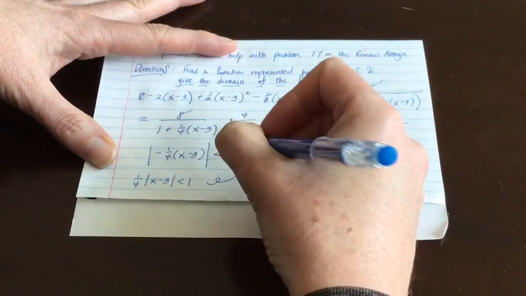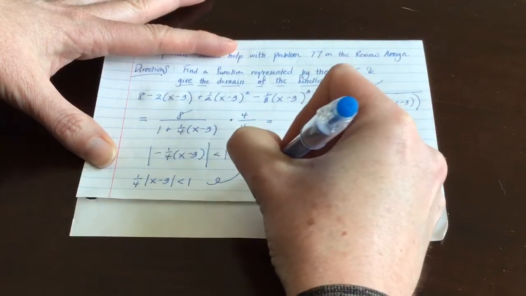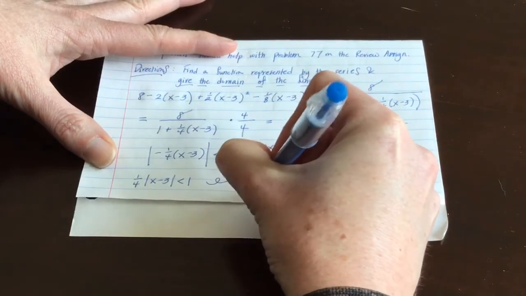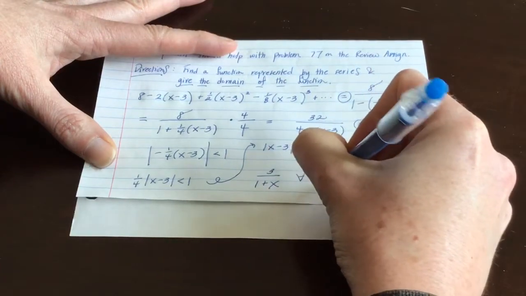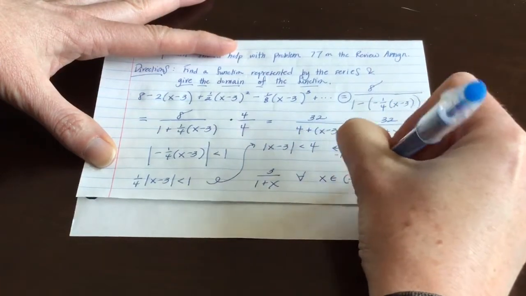So the answer is simply 32 over 1 plus x, but it was only equal to that for all x values from the interval from -1 to 7.